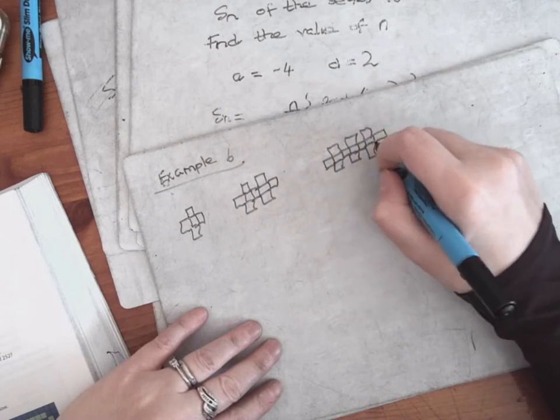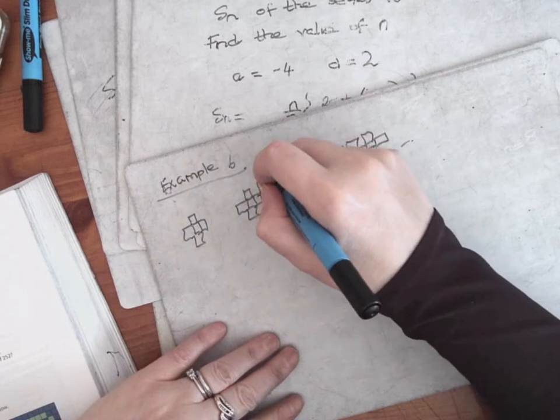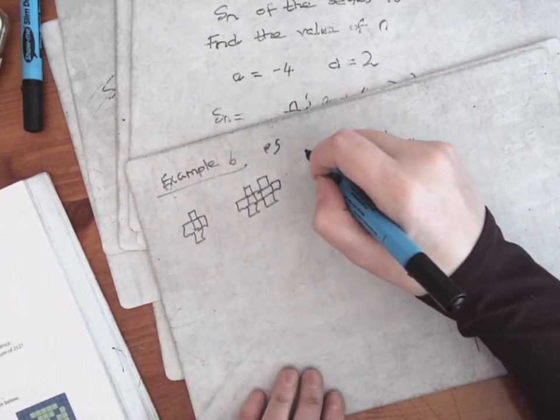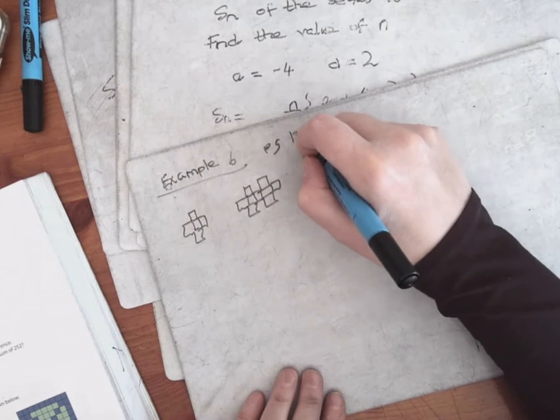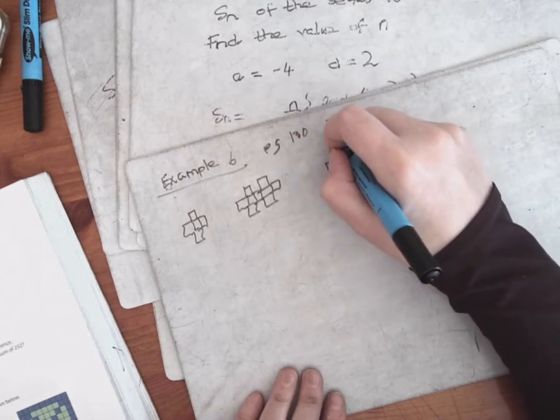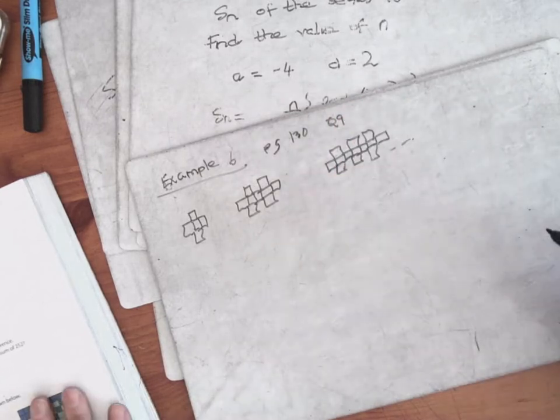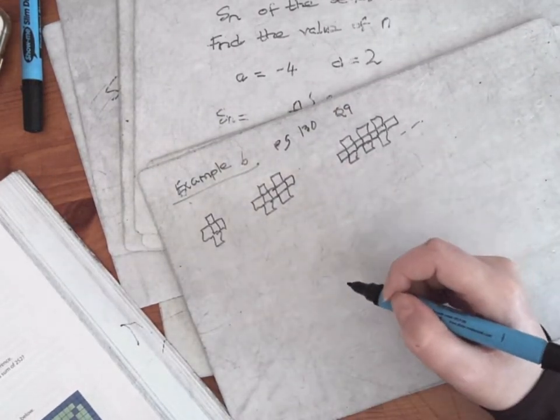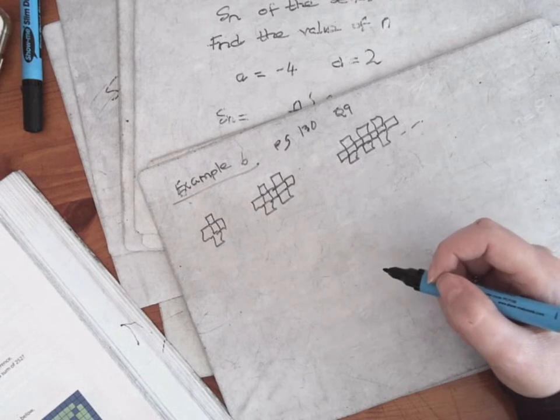I'm not drawing anymore. There's another one drawn on page 130. This is question 9. They drew in another one, but I'm not drawing it. If you can't make out the diagrams from my diagrams, look it up there on page 130.